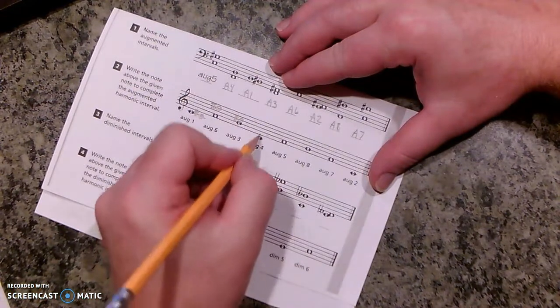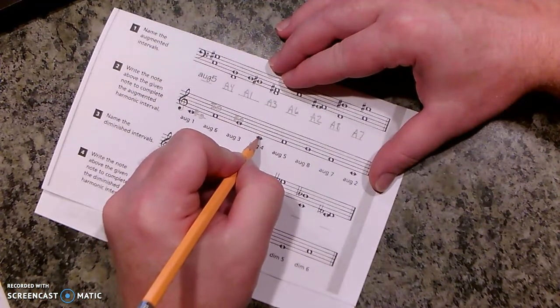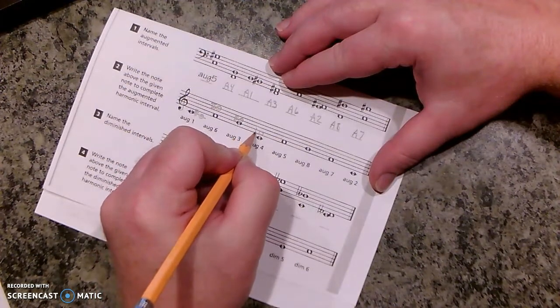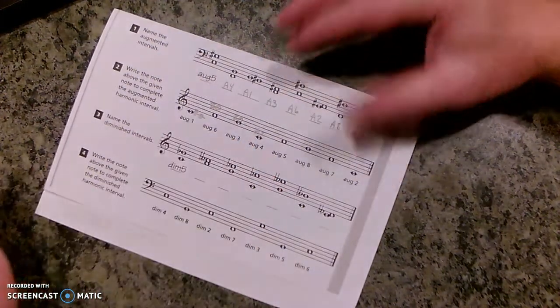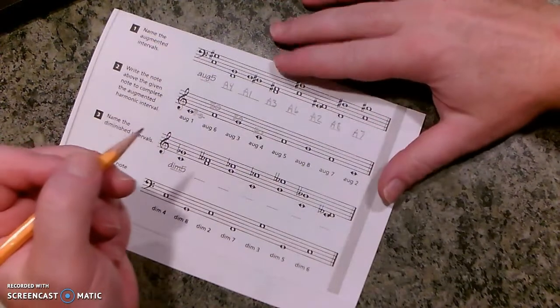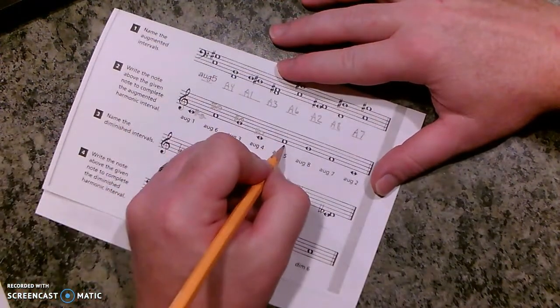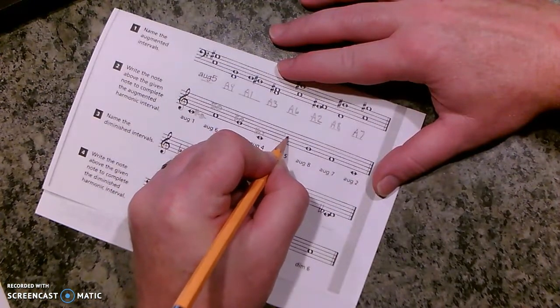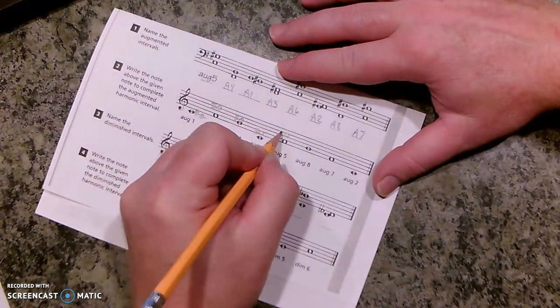An augmented fourth above C. A C up to an F is a perfect fourth. If I raise that top note by a half step, it makes it augmented. An augmented fifth above F. Here is a perfect fifth. Here is an augmented fifth.